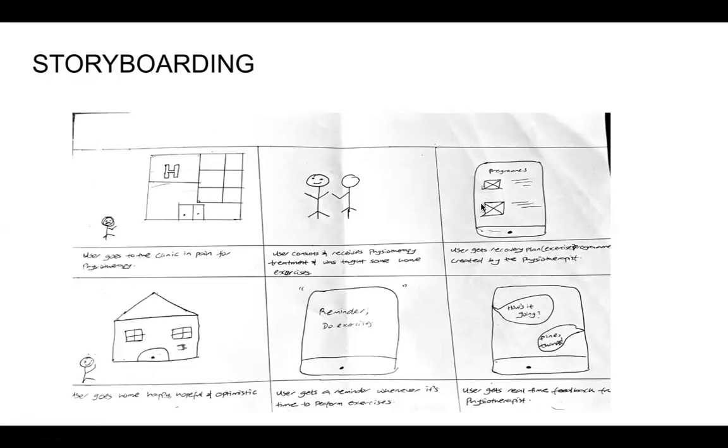I mean, this can happen at any time, right? It could be there or it could be at the user's house, because it's like a message now, right? It can be on WhatsApp. Yes, like the link sent to them could be. User goes home happy and hopeful and optimistic. Reminder to do exercise. This reminder is on the app. Okay, is it at the physiotherapist office that the user downloads the app?